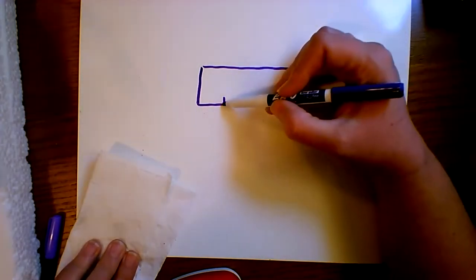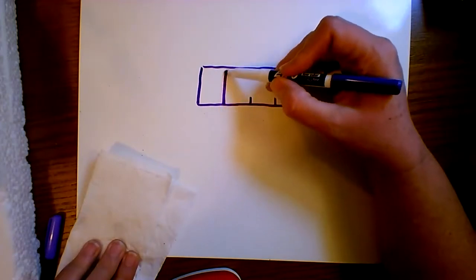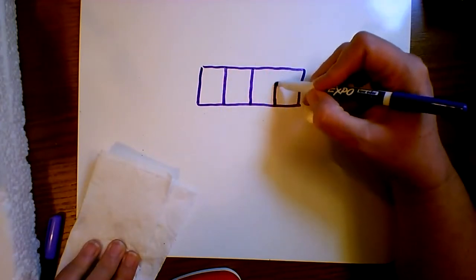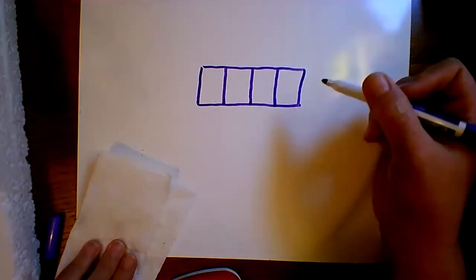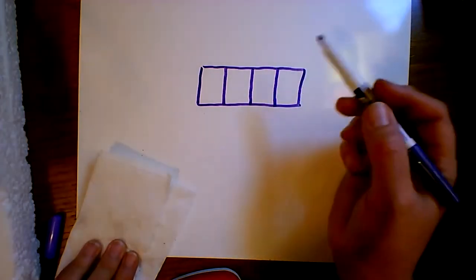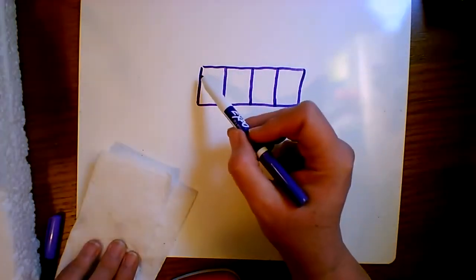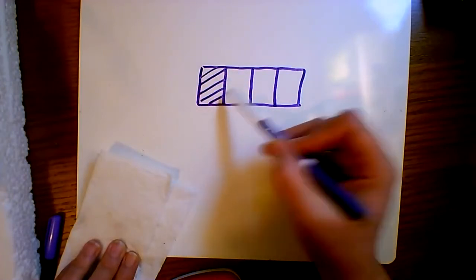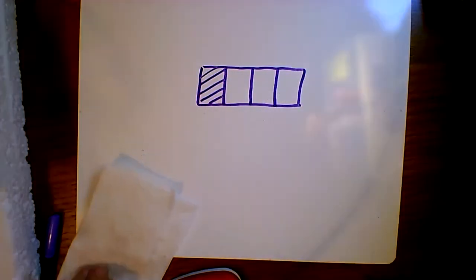Okay. Then once they're happy with where their tick mark is, they can draw a line to actually divide the rectangle into fourths. Now the instructions said to crosshatch 1/4. So I'm just going to crosshatch that first one. Okay? All right, let's move on to the thirds. Thirds is a little bit more difficult.